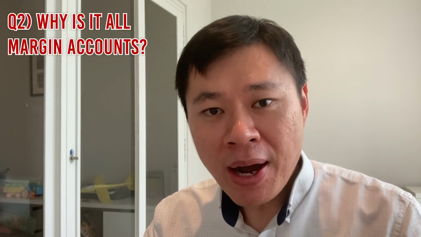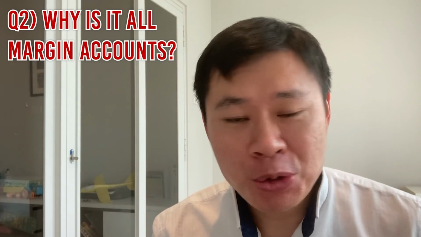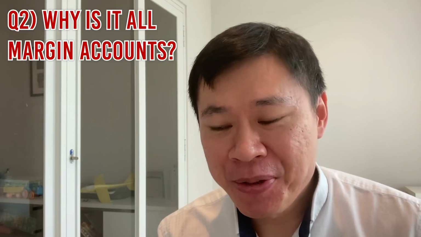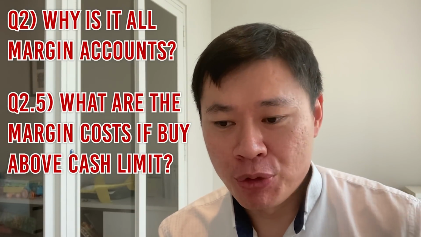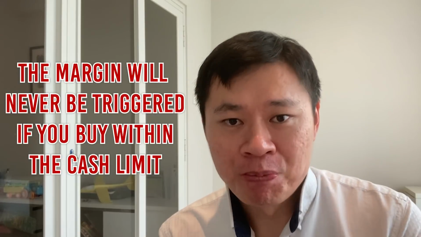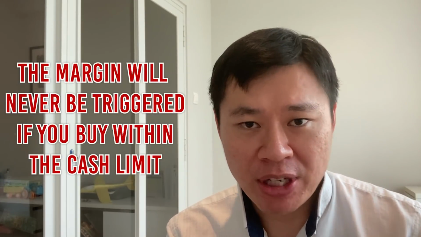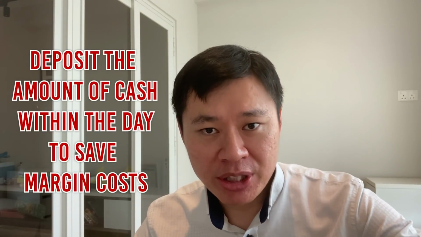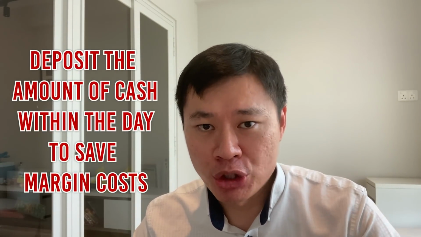The second question is, why is it all margin accounts? I also had that curious question also. And what are margin costs if you happen to buy above the cash limit that you deposit? Now, if you buy within the cash deposit, you'll never trigger the margin, which is good. I always believe in trading or investing within your means. So if you can, avoid tapping on the margin account. And if you accidentally bought more than what you're supposed to buy, simply go with this. Deposit the amount of cash within the day and you actually save yourself margin costs.